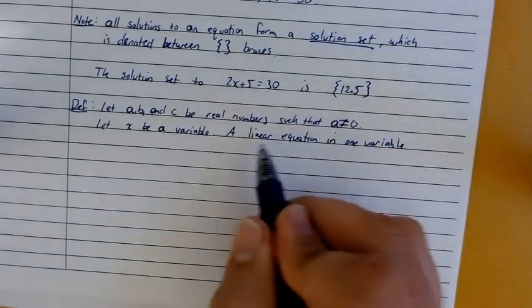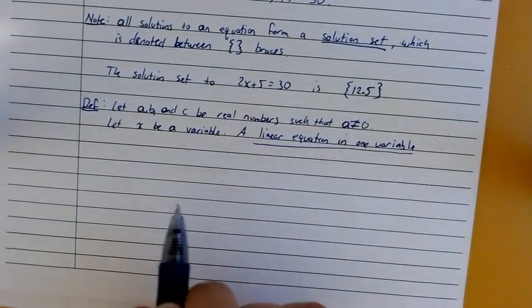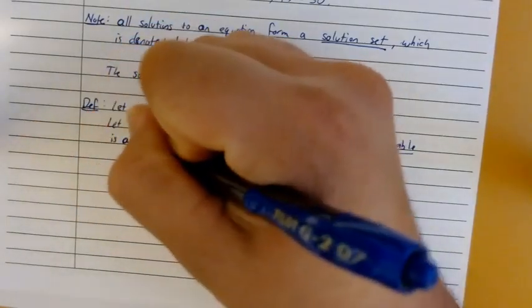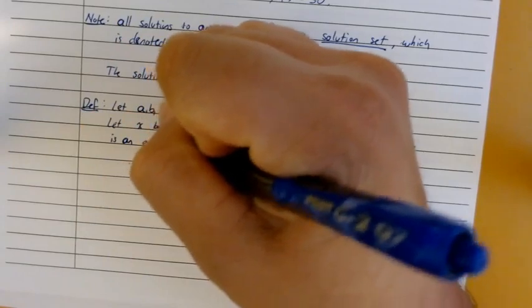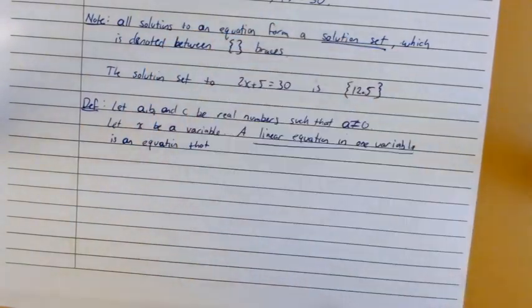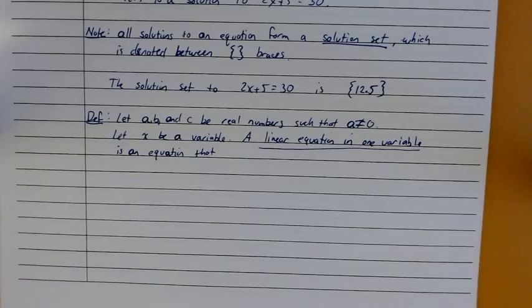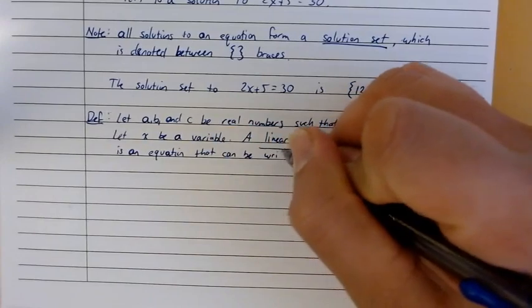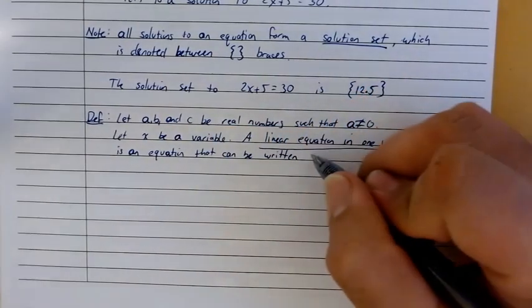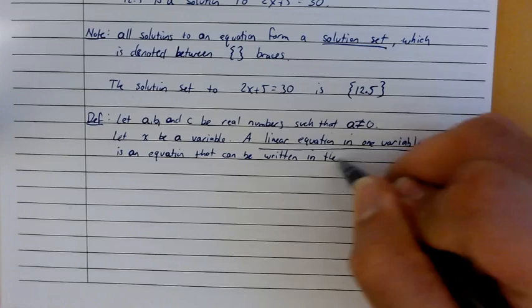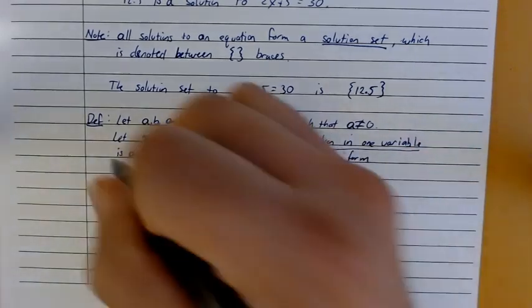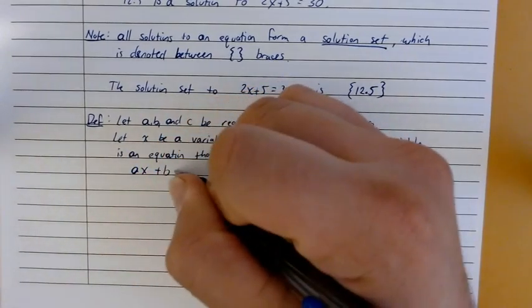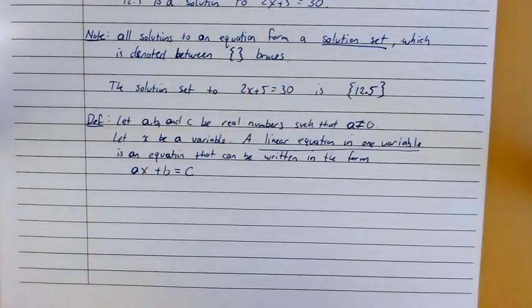We're defining a linear equation in one variable as an equation that can be written in the form AX plus B is equal to C.